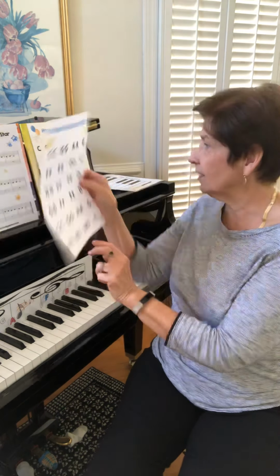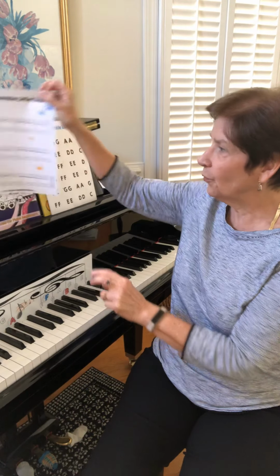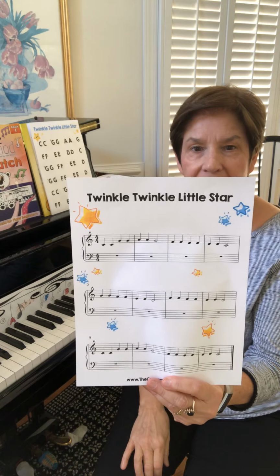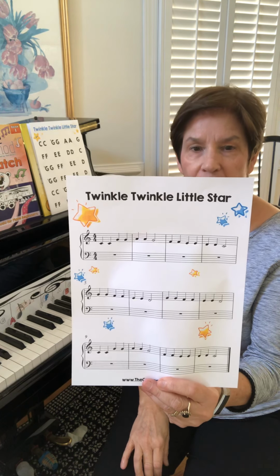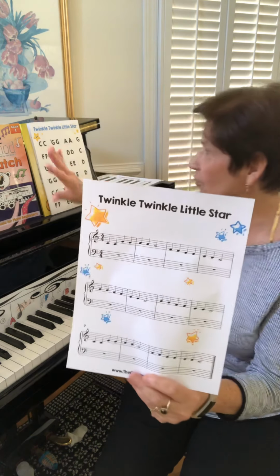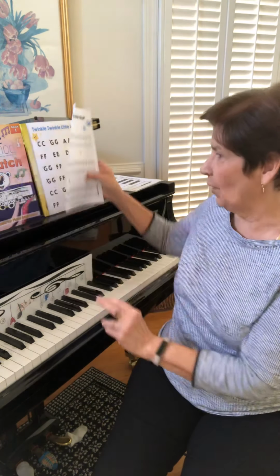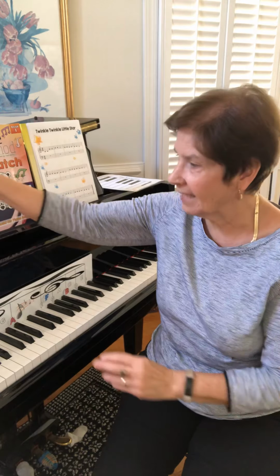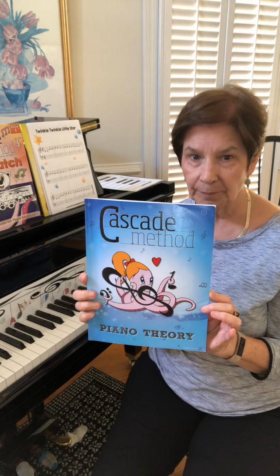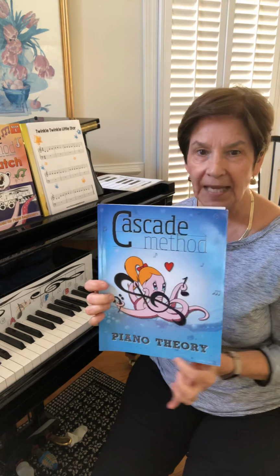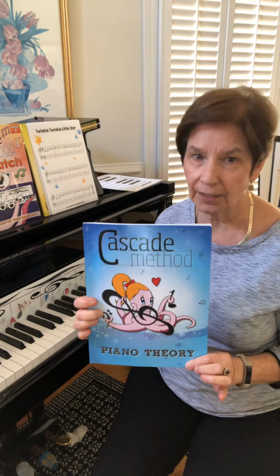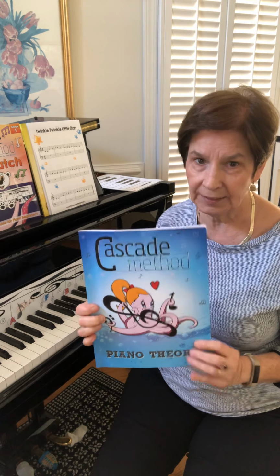As you progress on in your music, you can transfer it later. Once you learn your line and space notes, you can transfer it to an actual piece of sheet music, which is the same thing you learned by doing it the pop way. With the Cascade Method, you can also get one of Tara's books, which is the Piano Theory book. It is a theory book that will take you through your entire course of music from beginning to end.